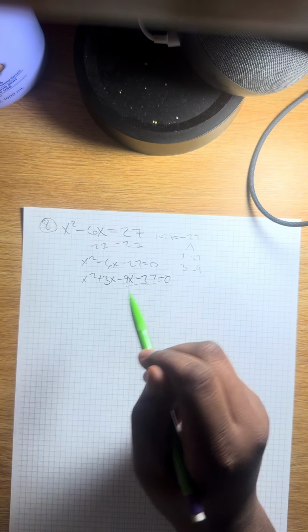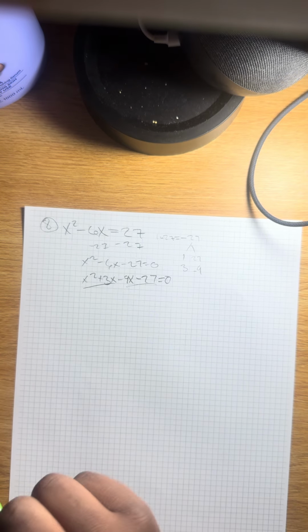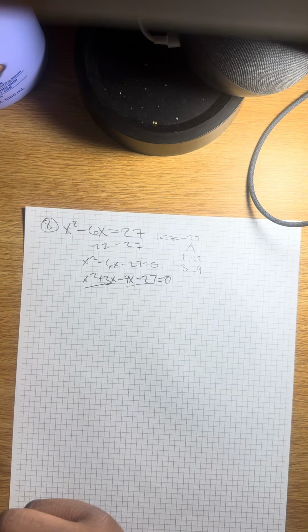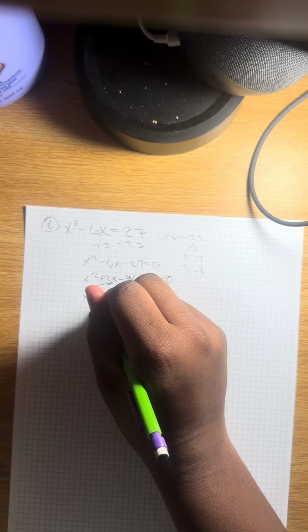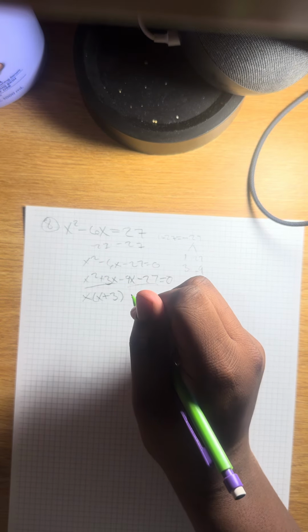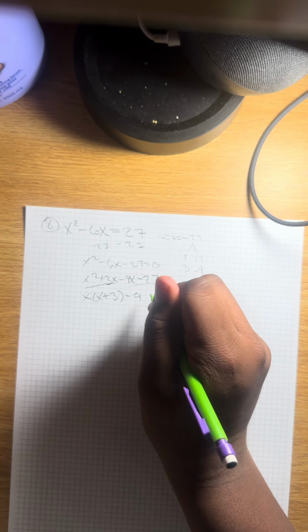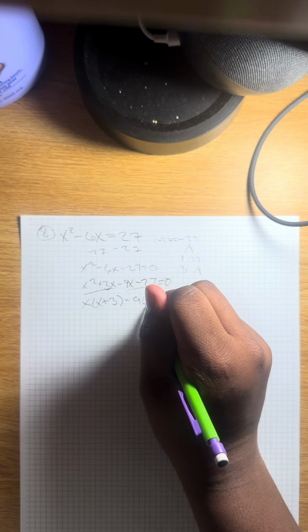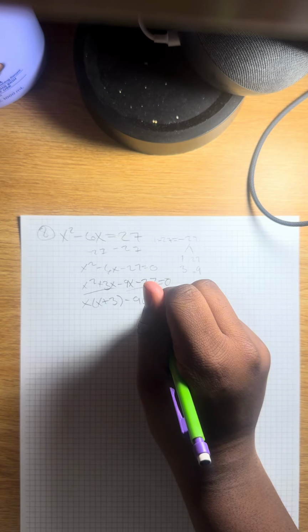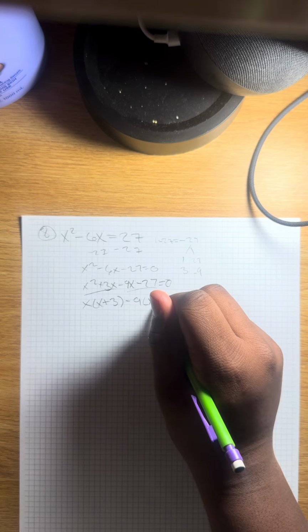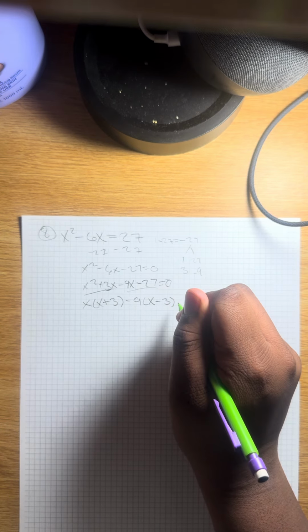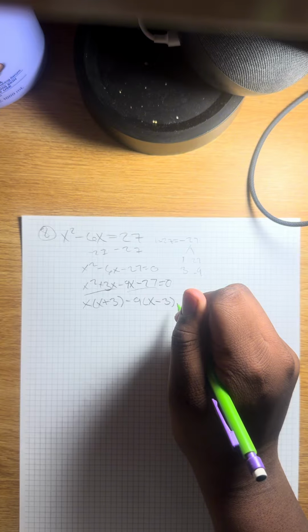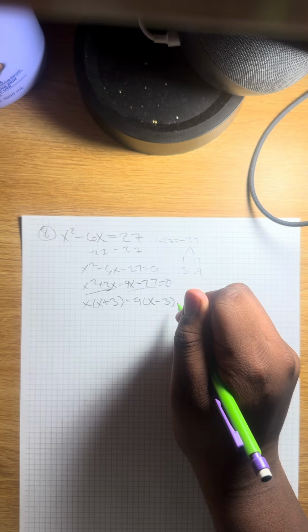Alright, we can split these two up and see what we can take out from both of them. We can take x out of this one, making it x plus 3. And we can take negative 9 out of this, making that, no, it's going to be x plus 3.